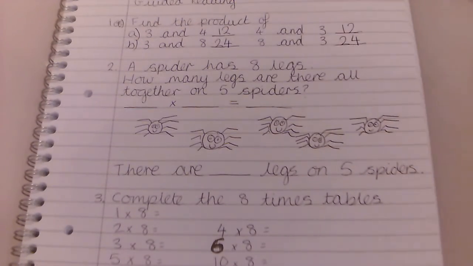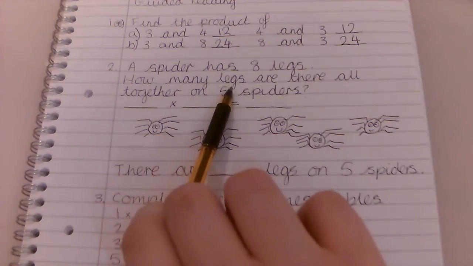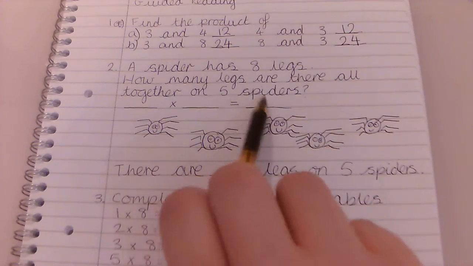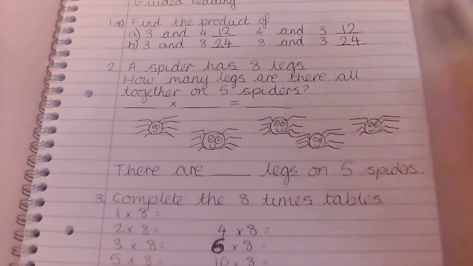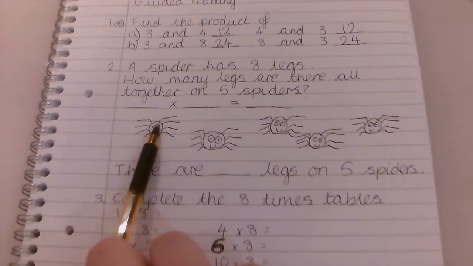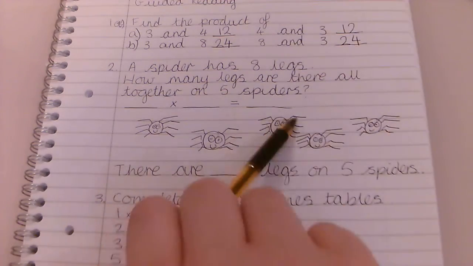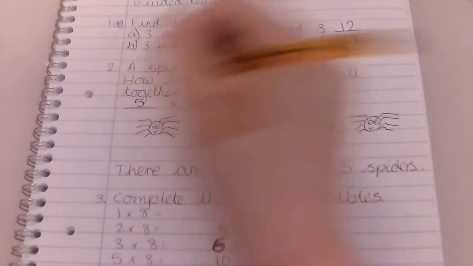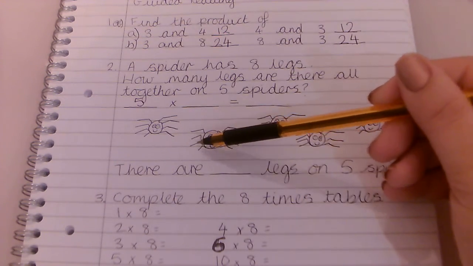Now question number 2. A spider has 8 legs. How many legs are there altogether on 5 spiders? Now I've drawn a picture of 5 spiders to help. Now just making sure all of them actually do have 8 legs. Here they do. Now what the question is asking is how many groups are there? 1, 2, 3, 4, 5. There are 5 spiders, that's 5 groups. And each spider has 1, 2, 3, 4, 5, 6, 7, 8 legs.